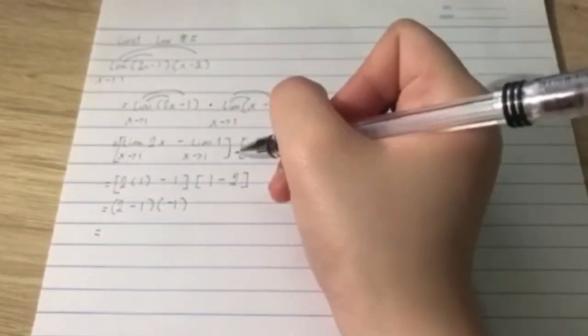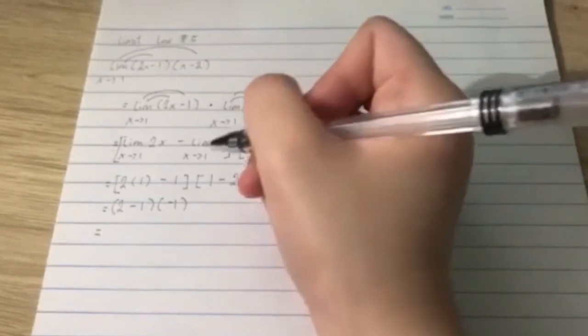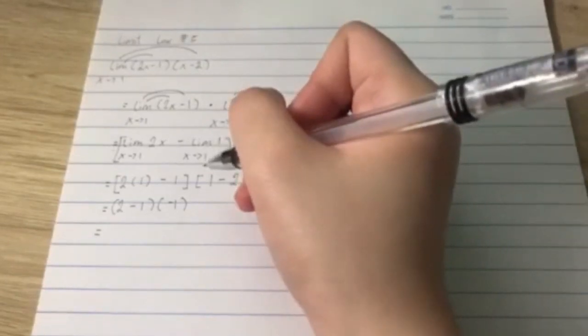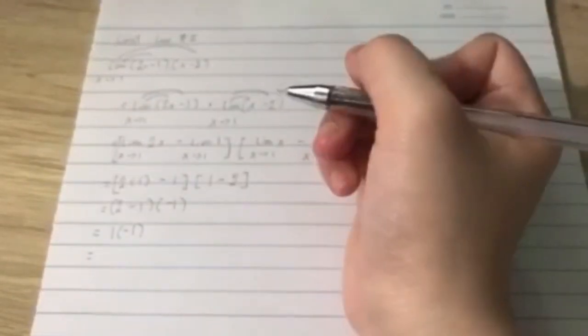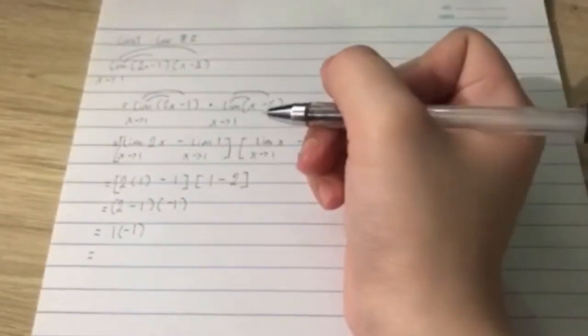We have to simplify them again for the fifth step. So 2 minus 1 is equal to 1 multiplied by negative 1, and 1 multiplied by negative 1 is equal to negative 1. And there you have it.